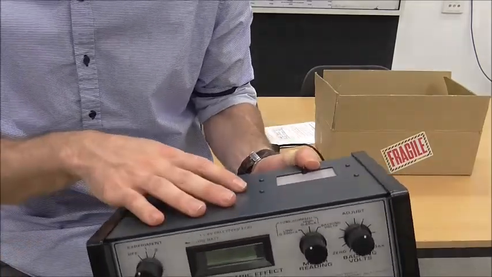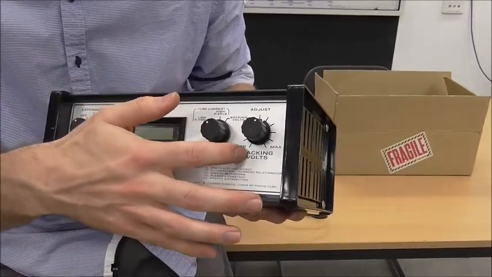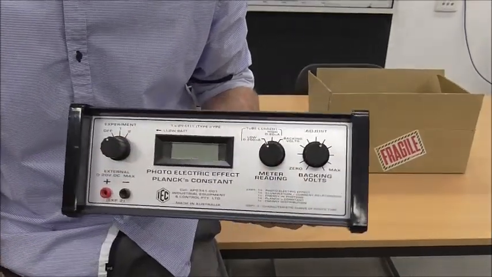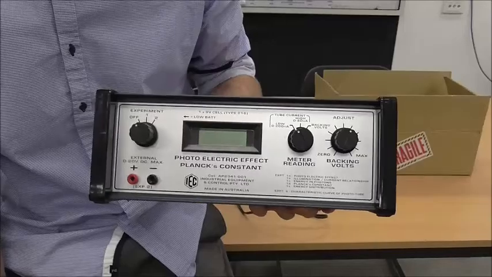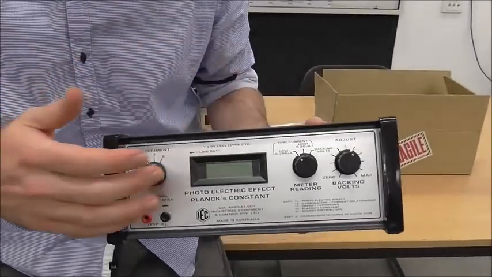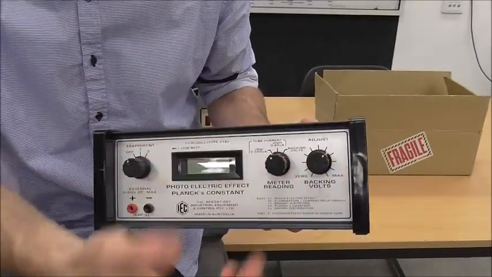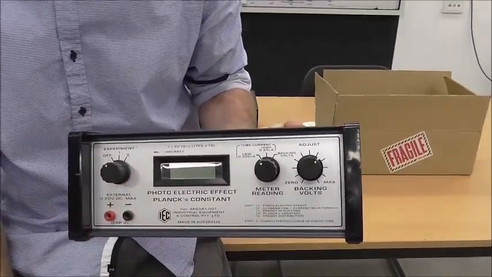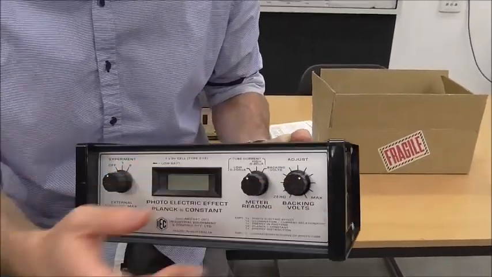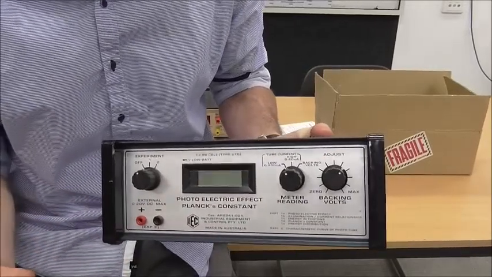But in this case, it's specified that it's actually a backing voltage, which means that it's going to oppose the flow of photocurrent. So if we get a photocurrent that is flowing, and I turn that backing voltage up high enough, it's going to send those electrons back where they came from. The power supply is connected to the anode and the cathode.